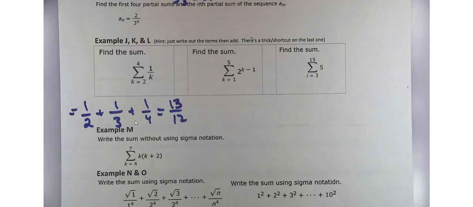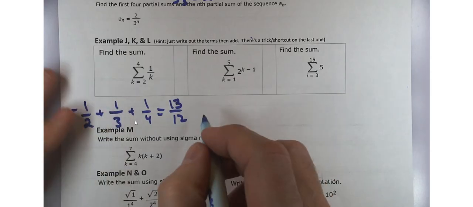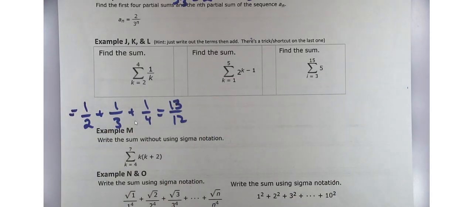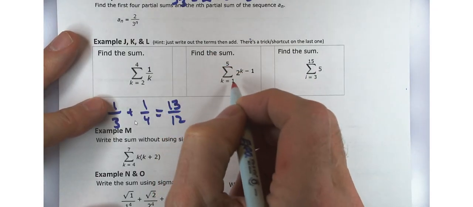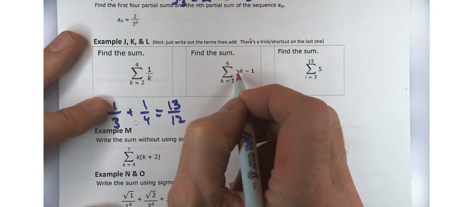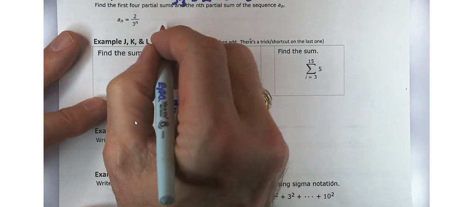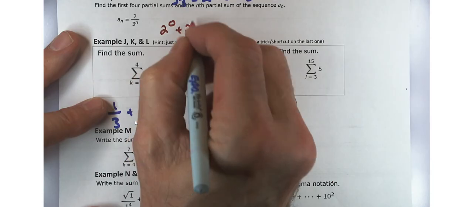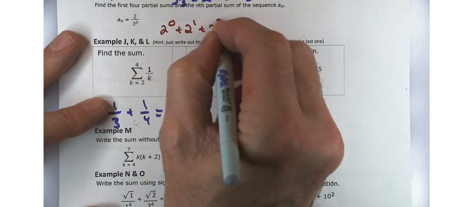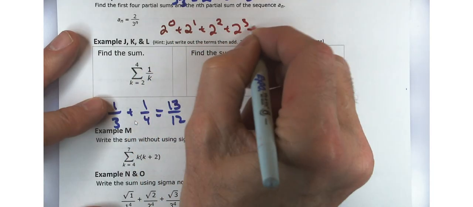Let's take a look at the next one. For the next one, there are all kinds of cool patterns and things that we can do with some of these, and we'll see a couple of them. I'm going to write this one up here. So at k equals 1, I get 2 to the 0 power. And then at k equals 2, I get 2 to the first, 2 to the second, 2 to the third. Where should I stop?